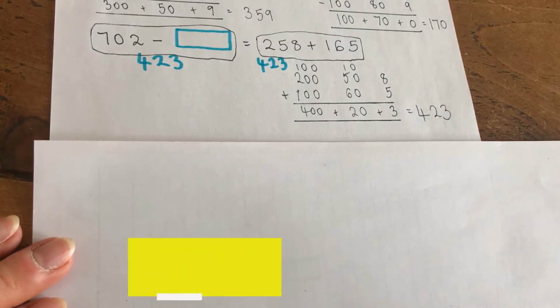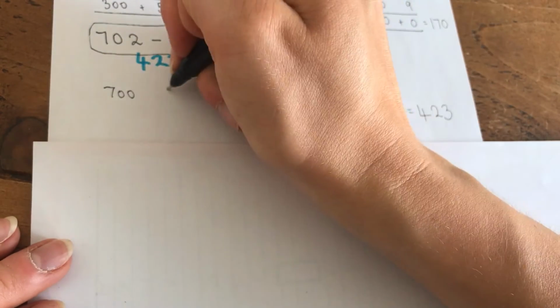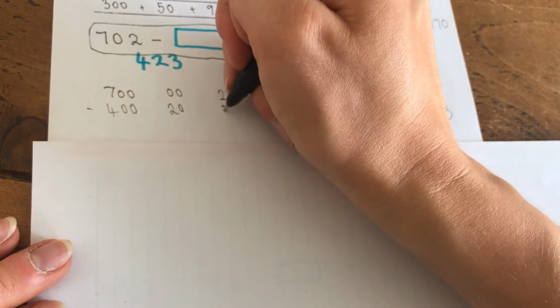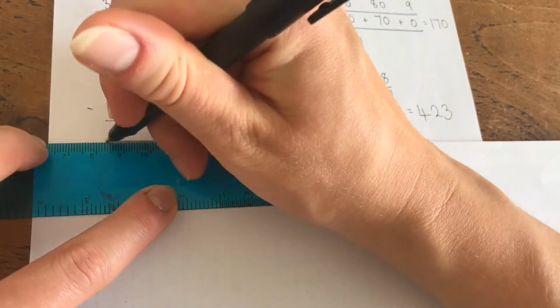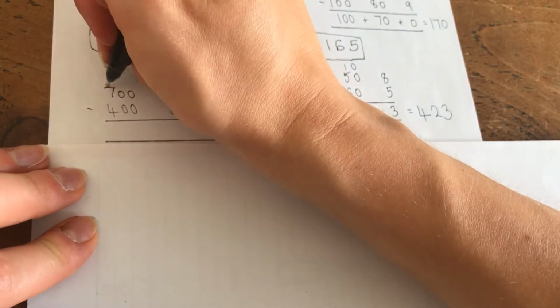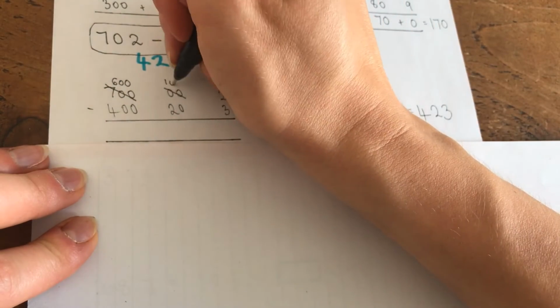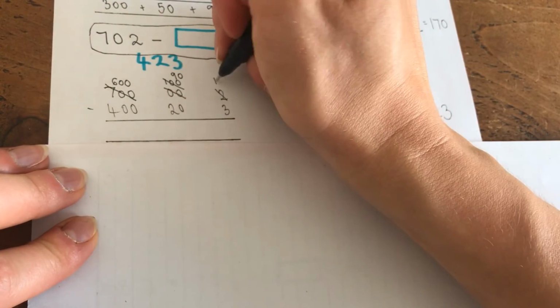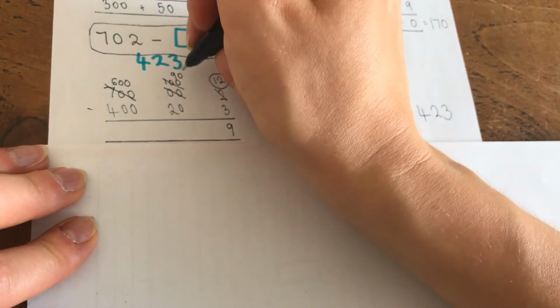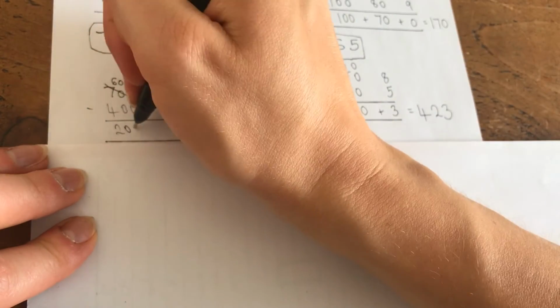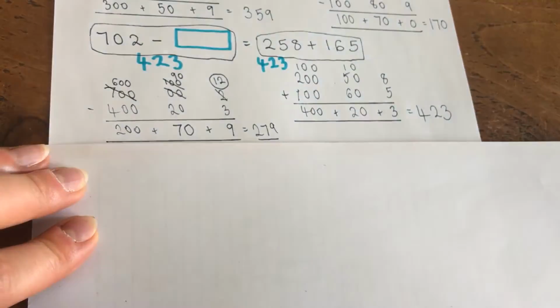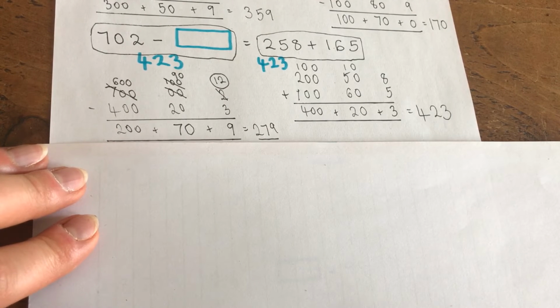Pause and have a go. Right, so the answer was 279.